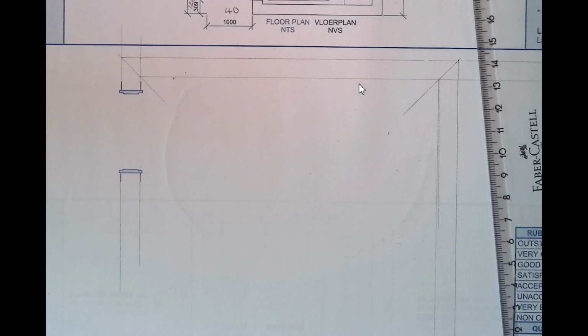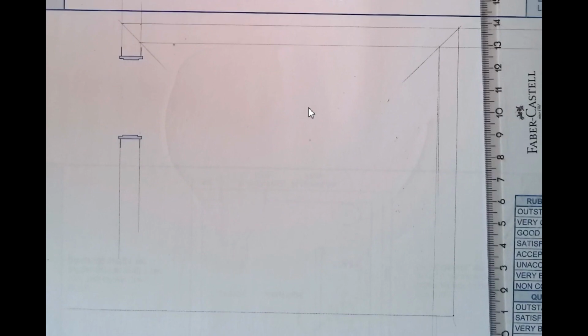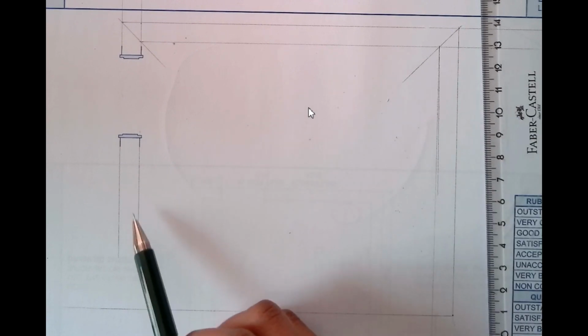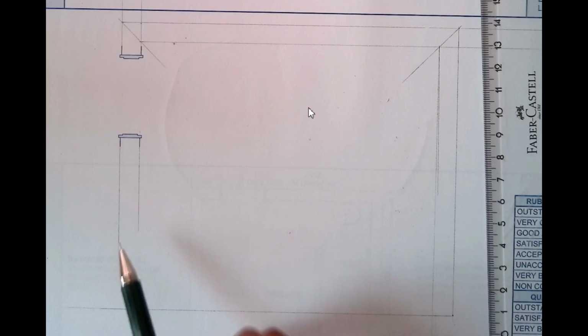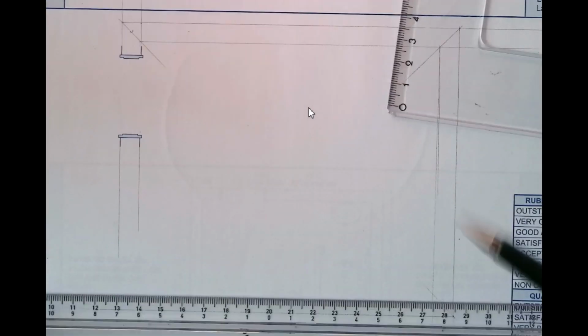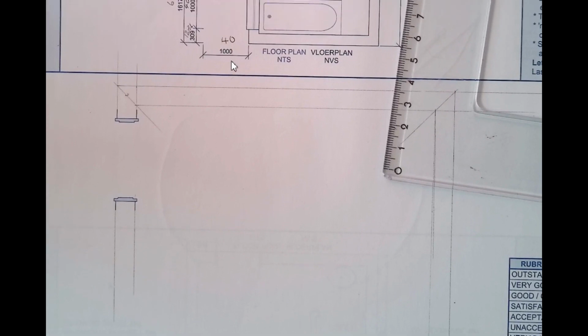Just want to make this neater, hence I am erasing it. And then now we are going to come this side and get the dimensions so that we can get the remainder of that piece. So just not forgetting that, and then bringing my, so I have that little piece. Now let's just come this side to get that 1000.